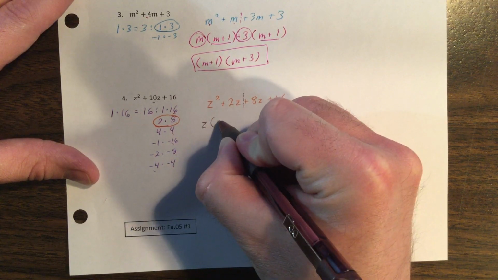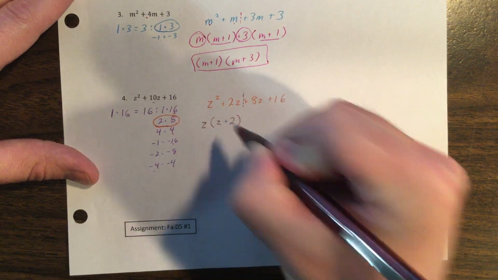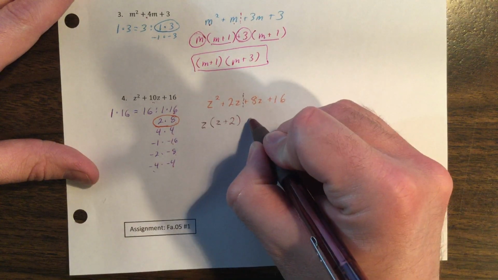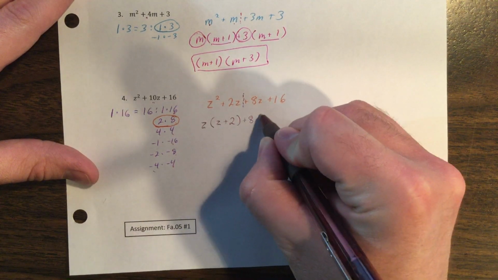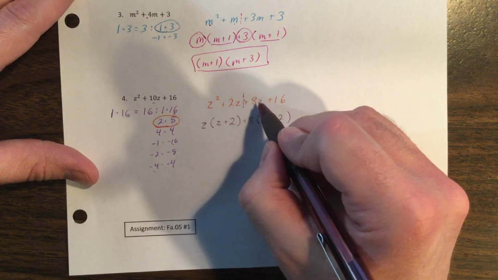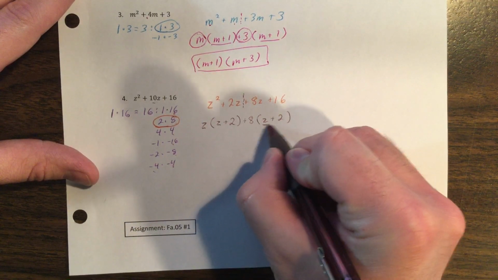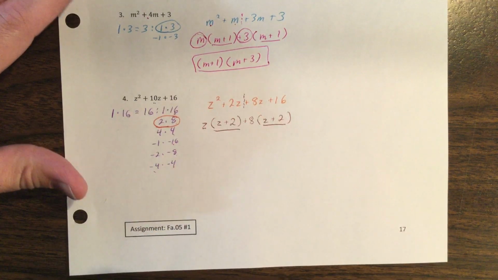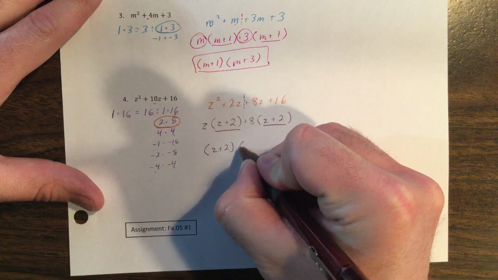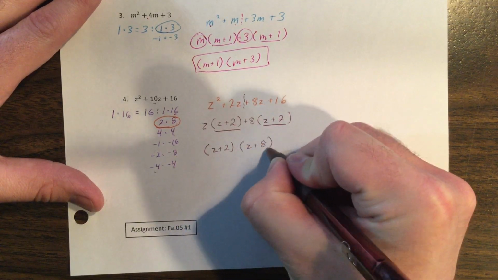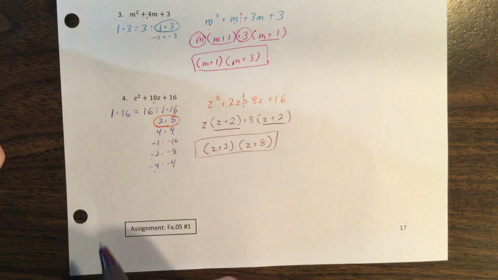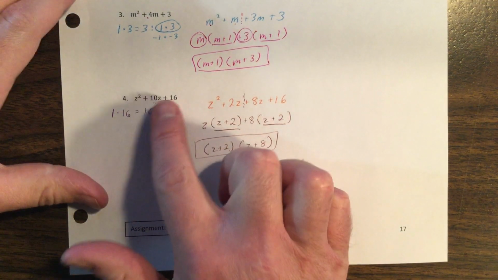And you might start to see a pattern that's forming here. Okay, z plus 2. And in this case here, we can take an 8 out of each. So we're going to have a positive 8, z plus 2. 16 divided by 8 is 2, and 8z divided by 8 is just z. You'll notice there, z plus 2 is one of our factors, and z plus 8 is the other factor, and those are our two binomials which multiply to get our trinomial.